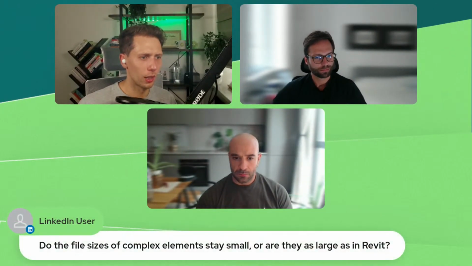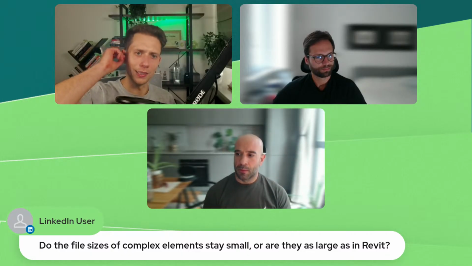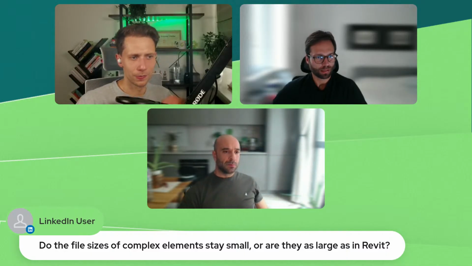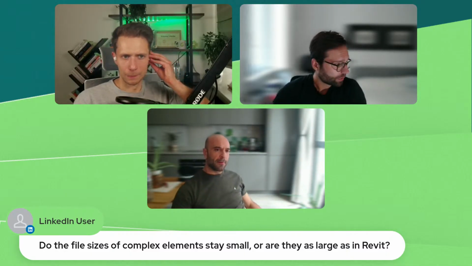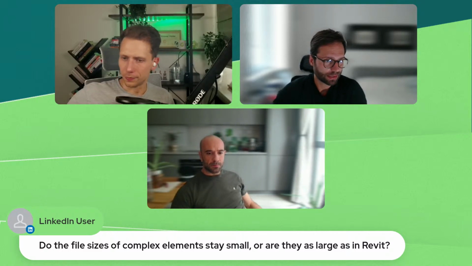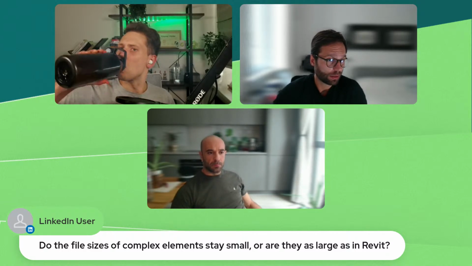There was one more question for you, Mikael. Do the file sizes of complex elements stay small, or are they as large as in Revit? Is there any way to optimize the size of the families for Revit? As always, especially if you're doing a Rhino to Revit workflow, it is the amount of points of your surfaces that will matter, how big and how heavy it is.